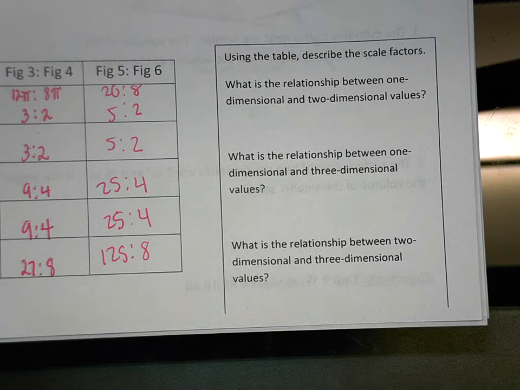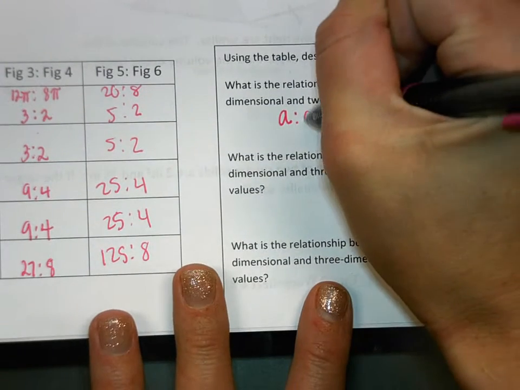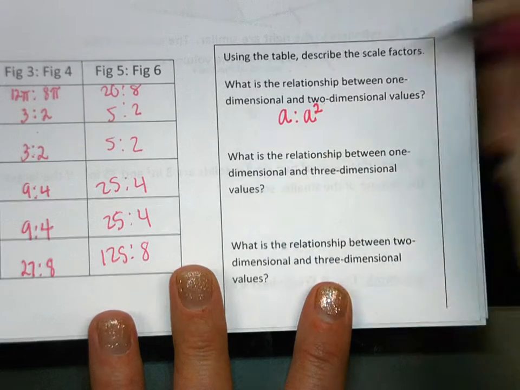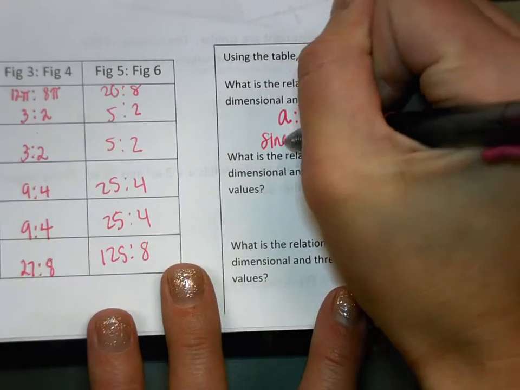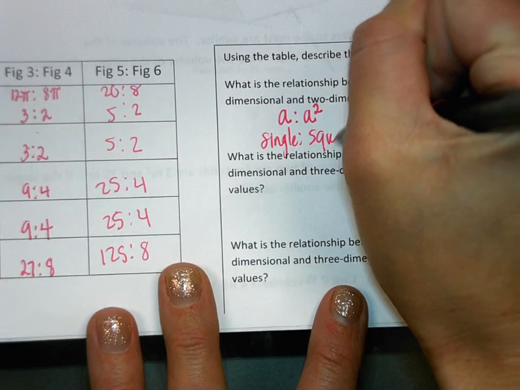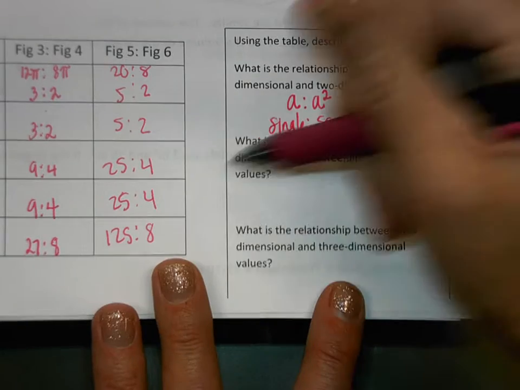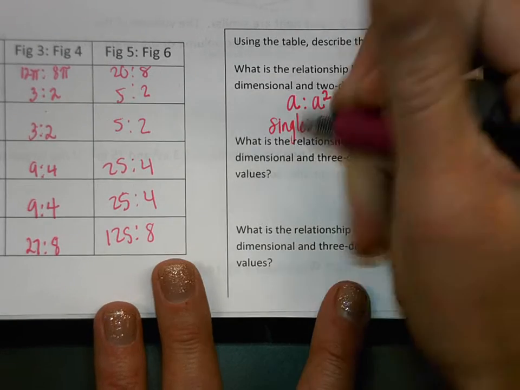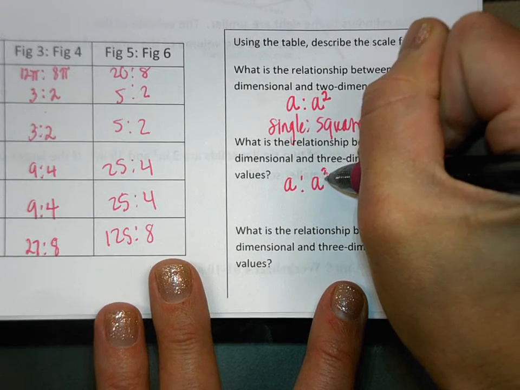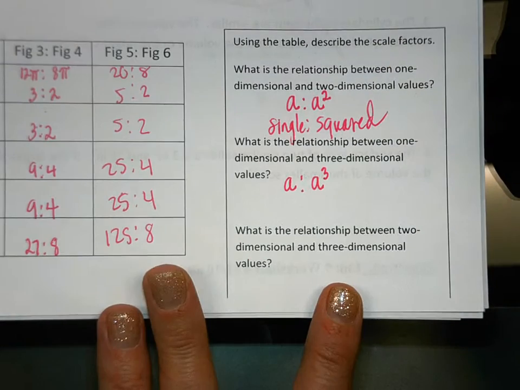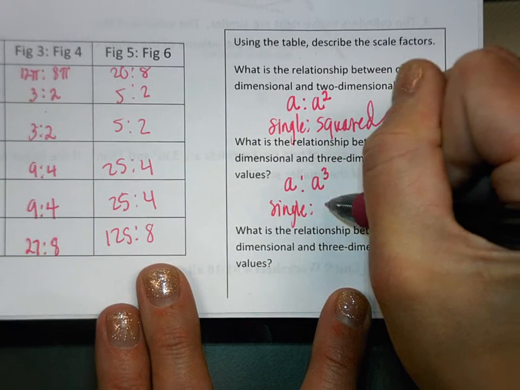So, yeah, if I did these, one of them is a single value, where the other one is a squared value. And so you could even write it like this, single to squared. What's the relationship between 1-dimensional and 3-dimensional? That would be a to a cubed, right? 3 dimensions are cubed. Or again, like a single value, a single number to the cubed.